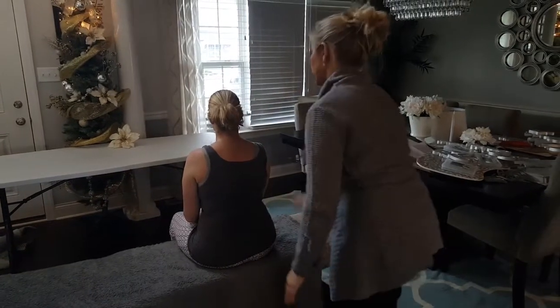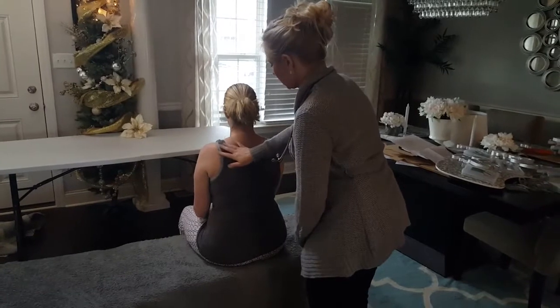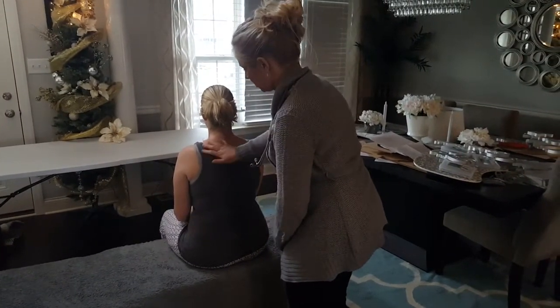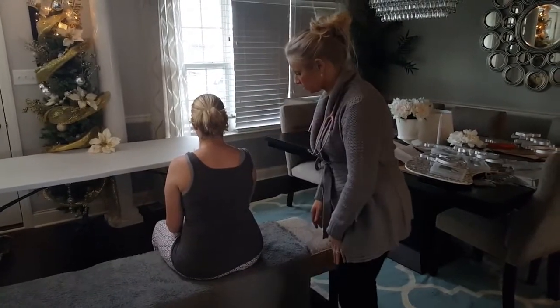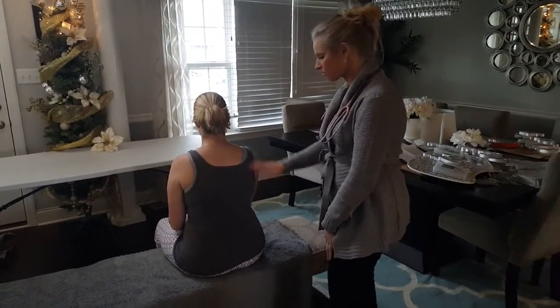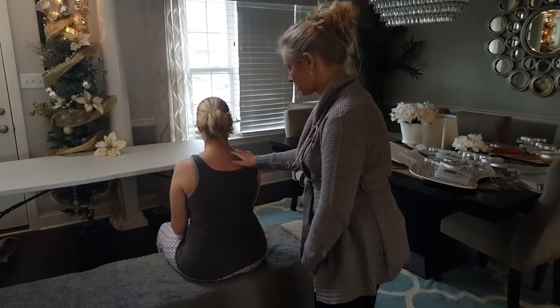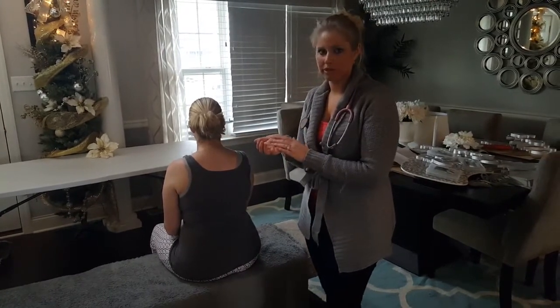Then I would want to palpate both anterior and posterior. Is there any crepitus? Are there any masses or lesions? And again, I would want to do this anterior also. And then I would want to palpate for tactile fremitus. To do this, you want to palpate in between the intercostal spaces with the palm of my hands, checking for vibrations.